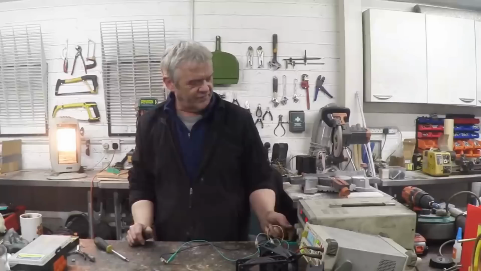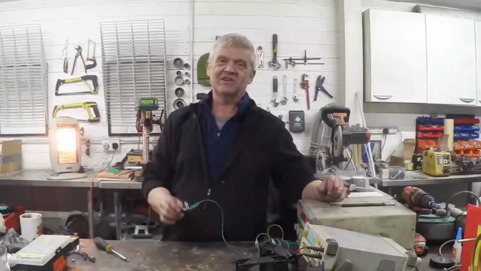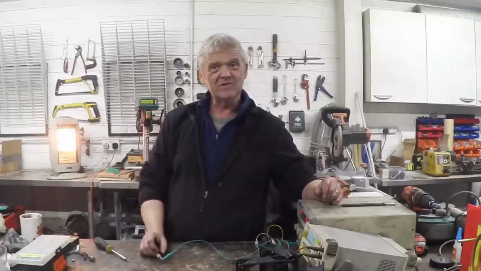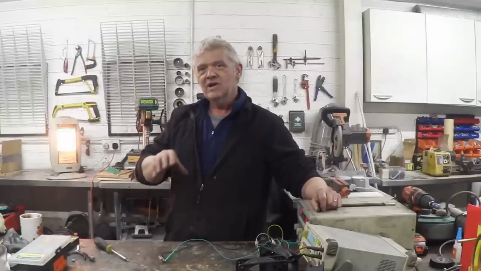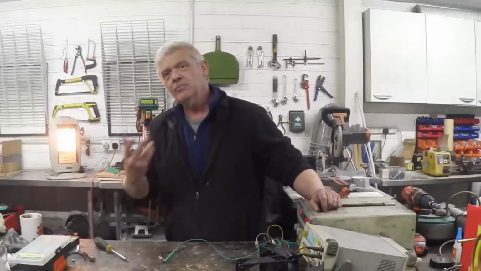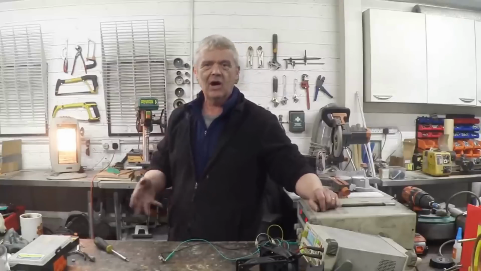Now if I put on half a volt onto that, there we go, absolutely jack. The reason for that is the resistance of this is too high. We need to overcome the resistance so that we can get some amps to flow.